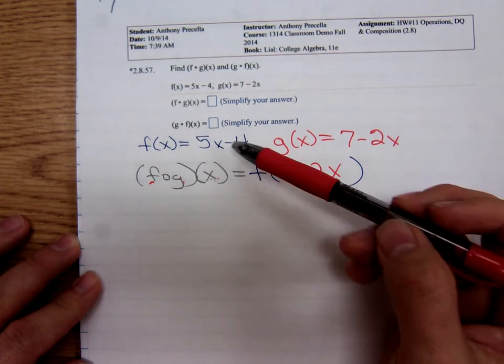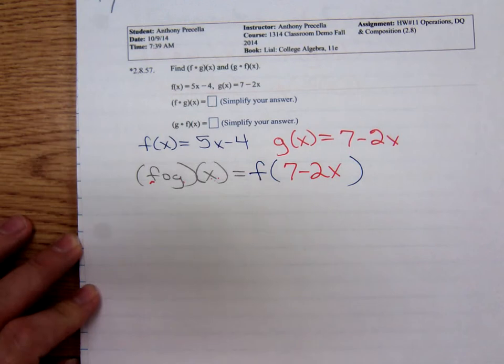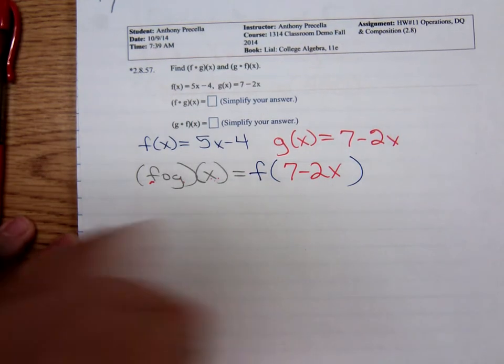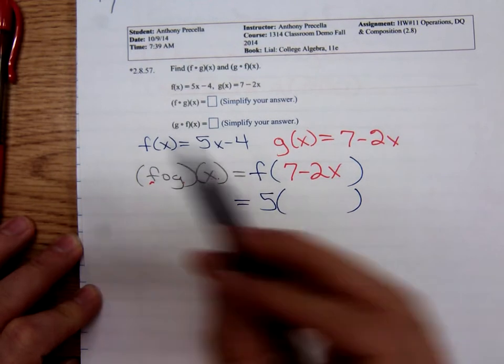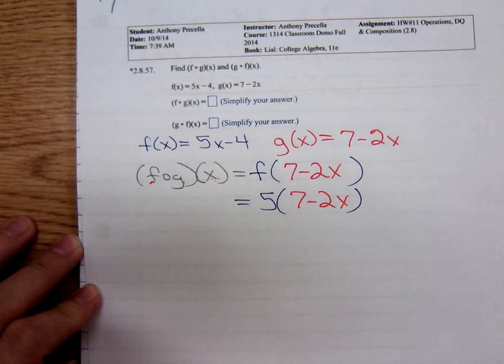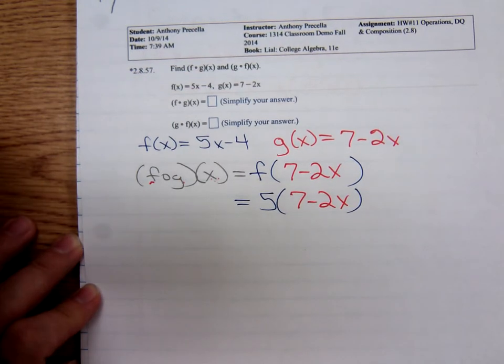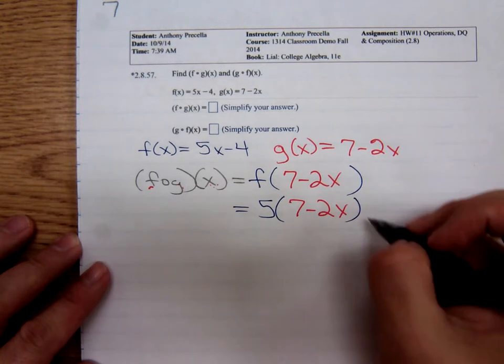So we come here to f. Where the blue x is, we have 5 times x. We're going to replace the blue x with the red 7 minus 2x. Is that all we have? Do we have something else we have to write here? The minus 4, right.